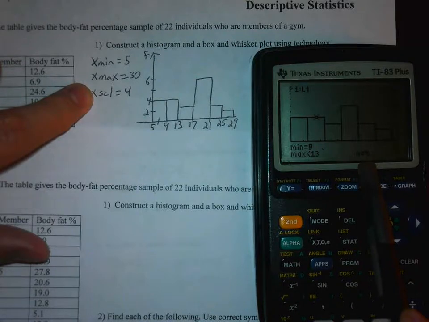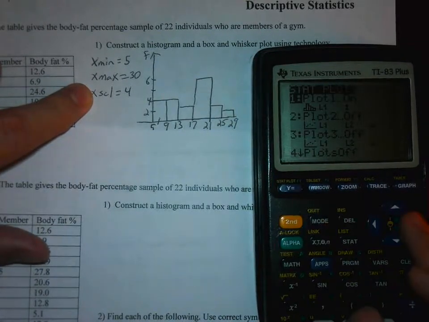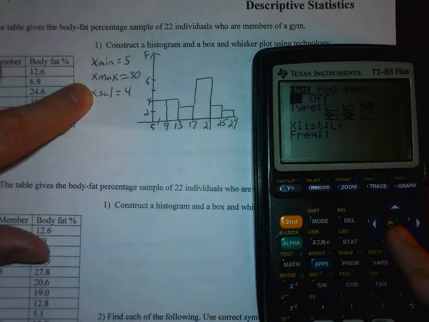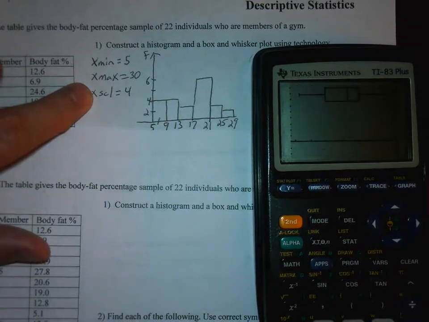Okay, as far as the Box-and-Whisker plot, again, go to your second Y equals to go to your stat plot. Now we'll just change this using our arrow key over to the Box-and-Whisker plot. X list is list 1, frequency is 1 again. So now if I graph it with zoom 9, it'll give me the Box-and-Whisker plot.